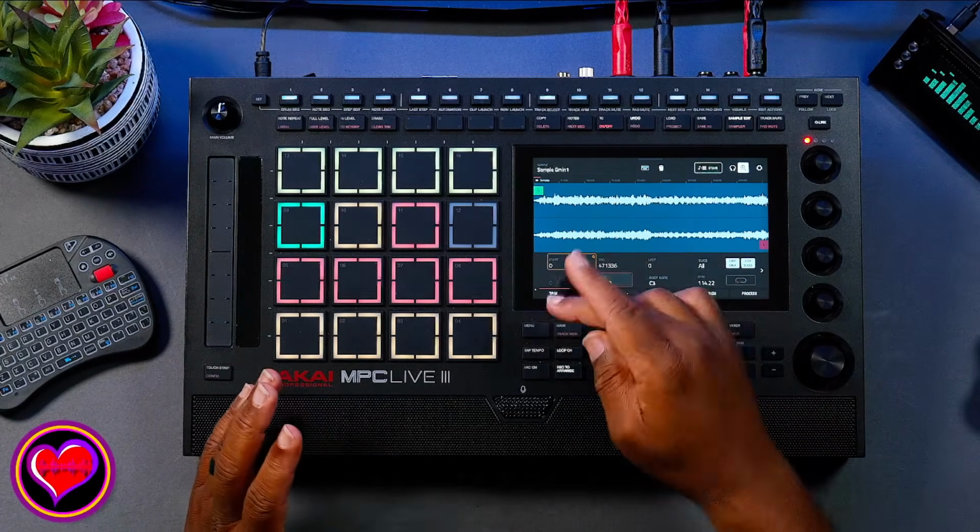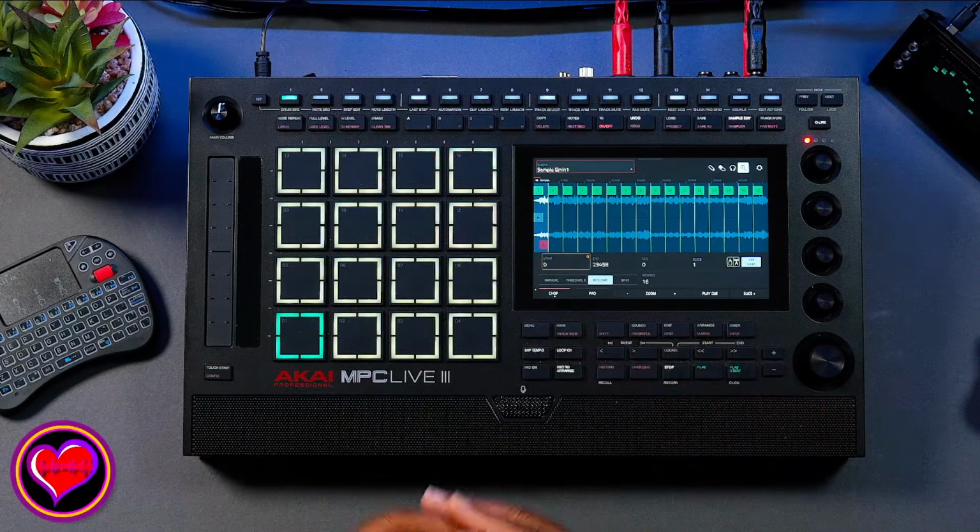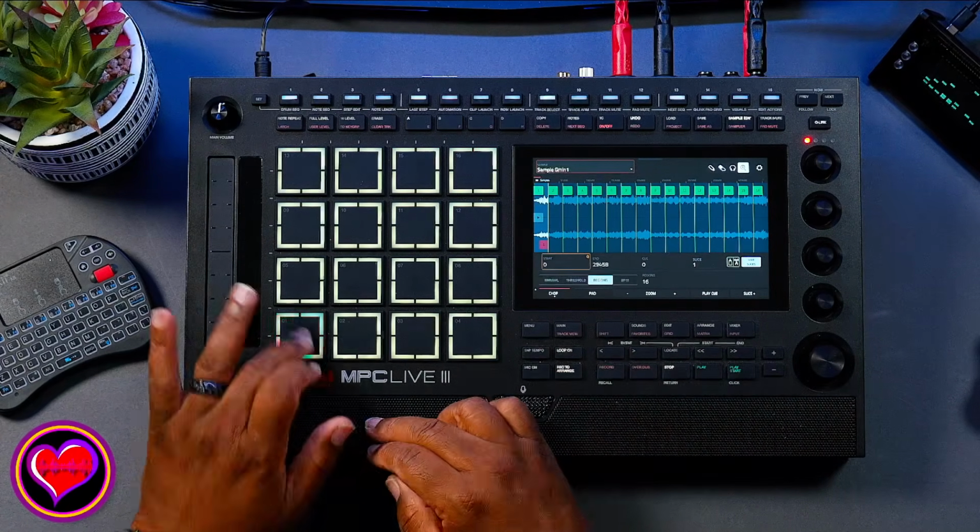And now what I'm going to do is hit trim, which is going to take me into the chop. I'm not going to lazy chop this. I'm going to chop it into regions. Let's hear it.